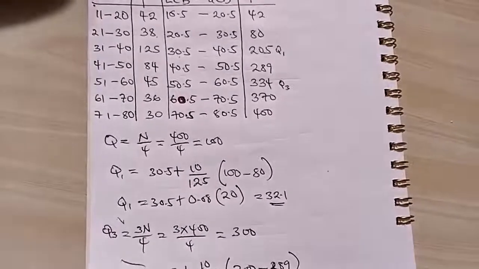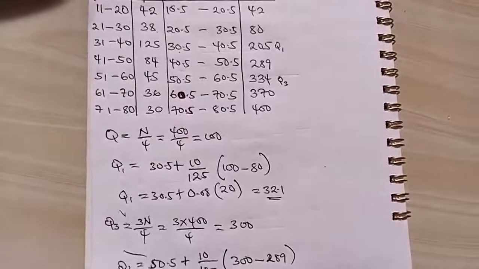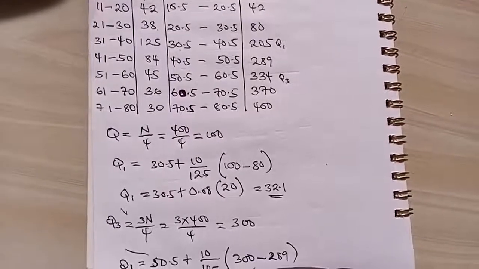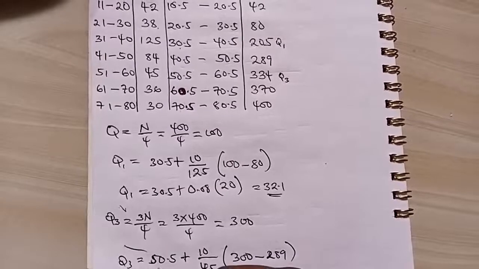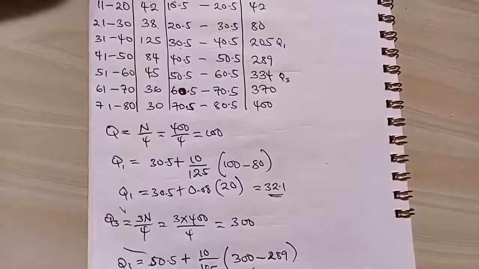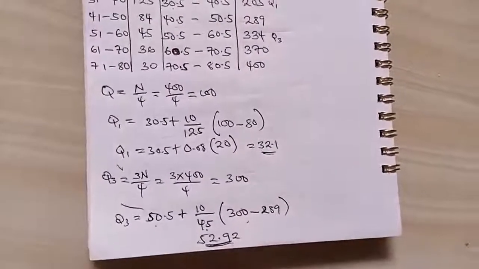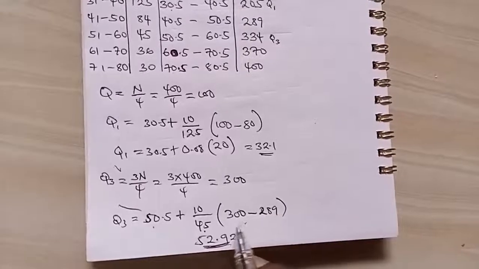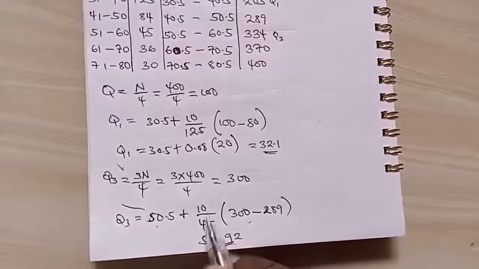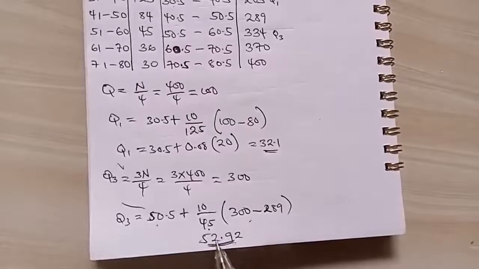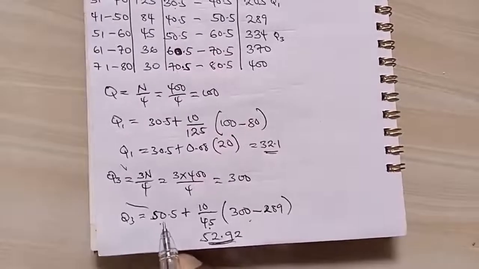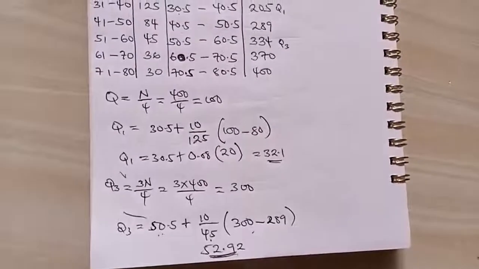So 11 times 0.22 gives us 2.42. So plus 50.5 gives us 52.92. So here is 11, here is 0.22, which is 2.42. If you add it to this, we get this.